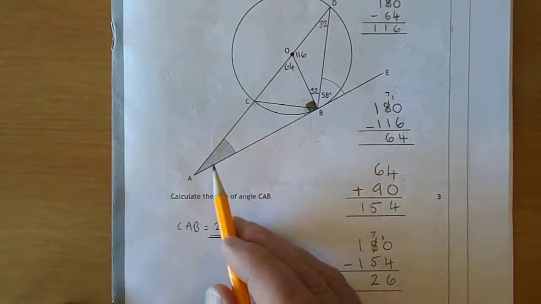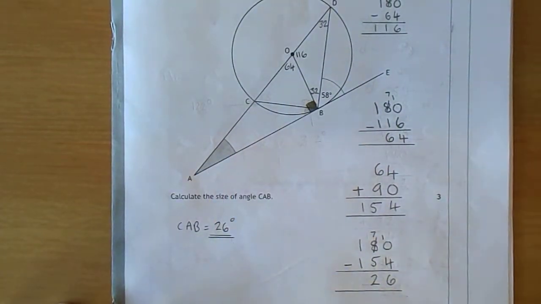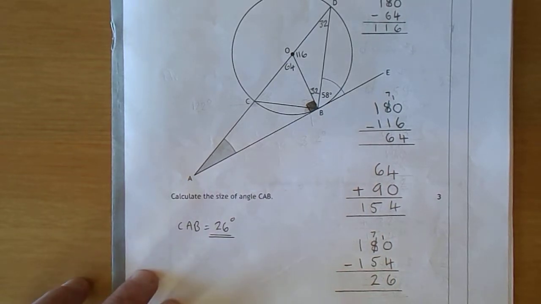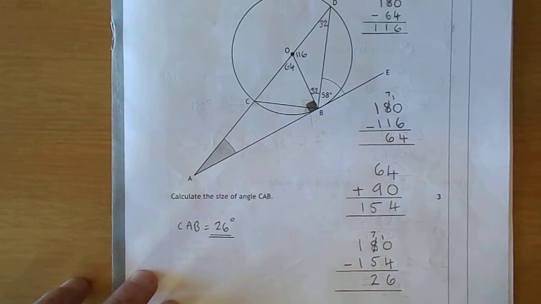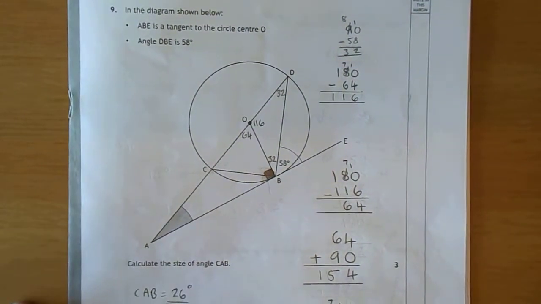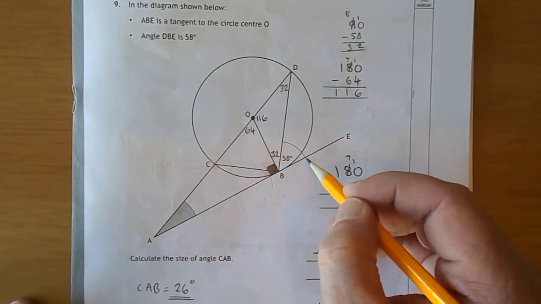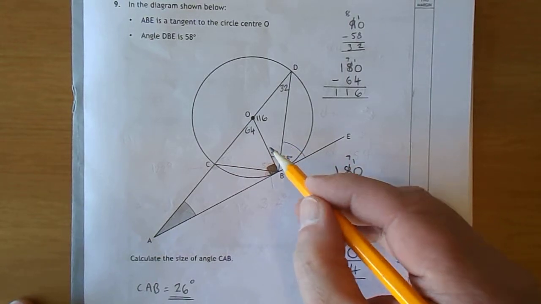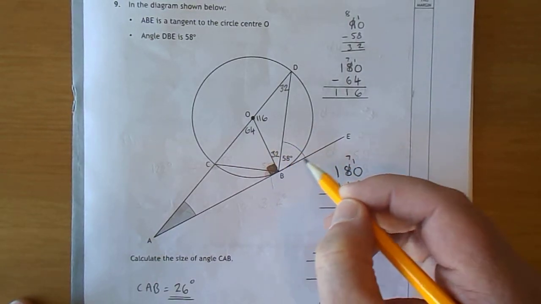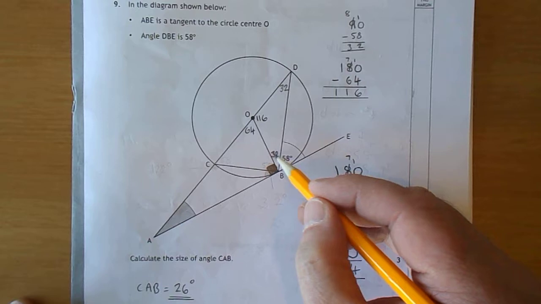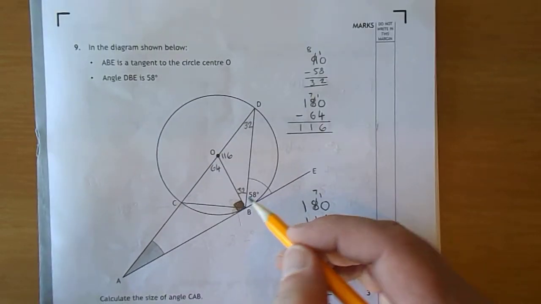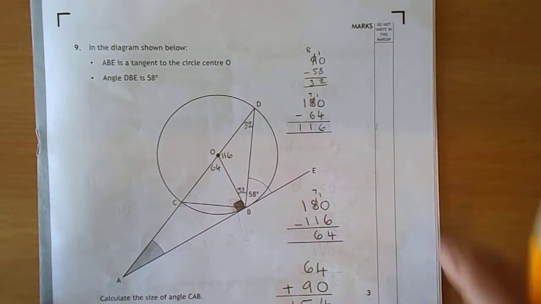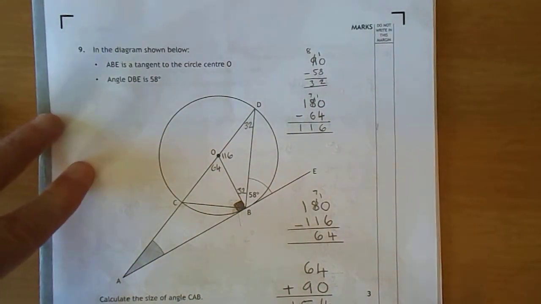And okay, the question is to get that angle there, which they're calling CAB, so they want that shaded one there. Okay, right. So let's start off by, well, they tell you that that's 58, and with that being 90 degrees, that makes that 32 degrees. 90 take 58, 32. And you can see the sums I've done there, you know, if you feel you could do them in your head.